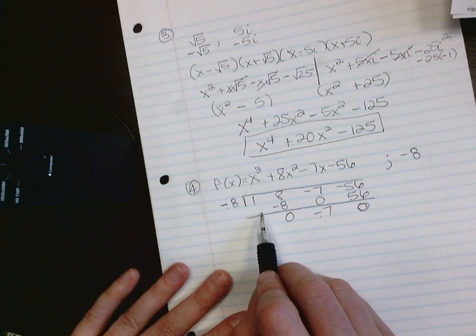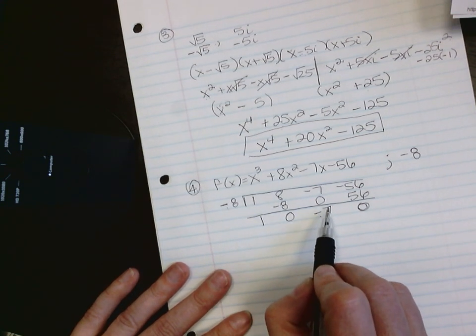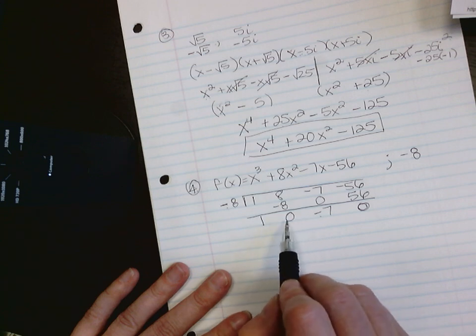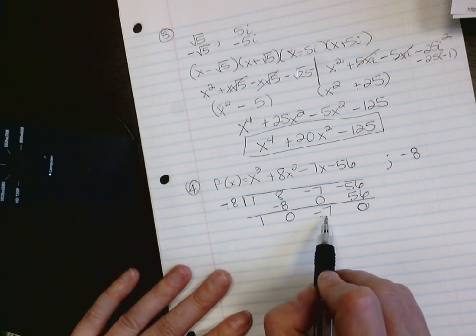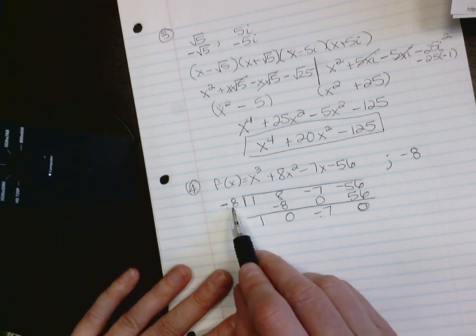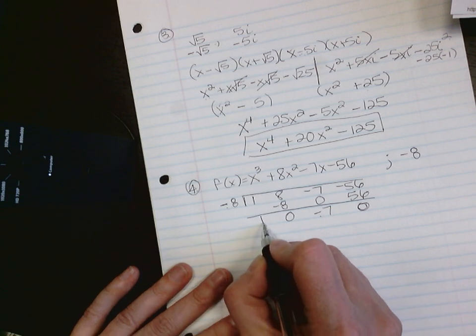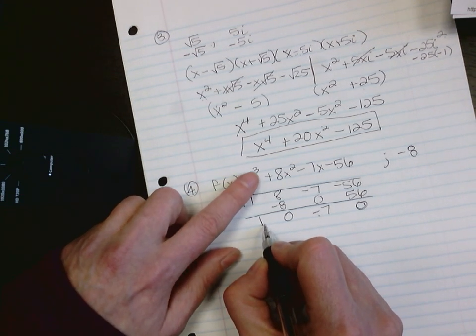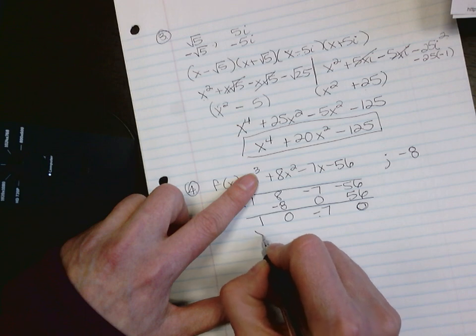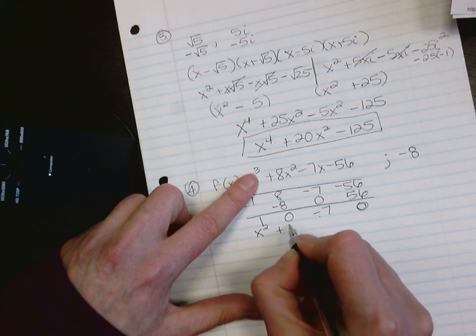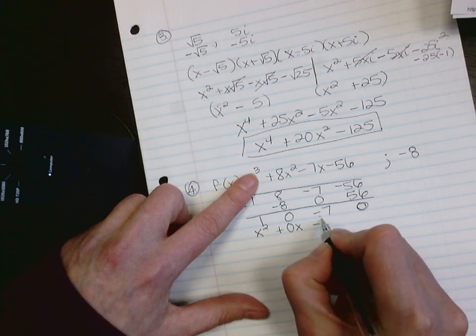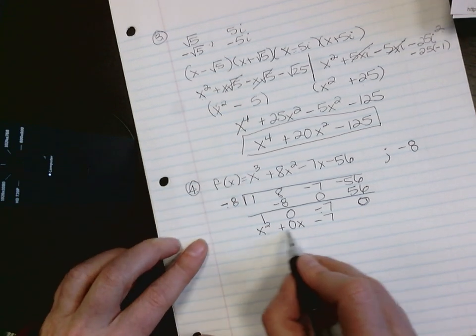So now, the result, these coefficients right here, these are going to be coefficients of the polynomial that's left after you synthetic divided by -8. And it's going to be 1 degree less than what we started with. So this will be x squared, there's 0x, and there's -7. So look what we have now.